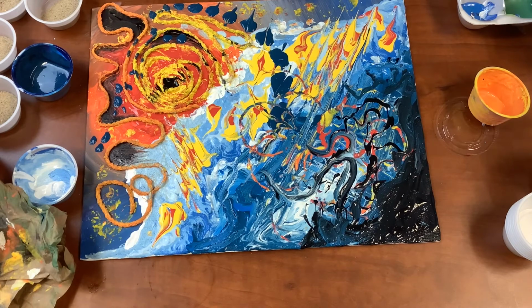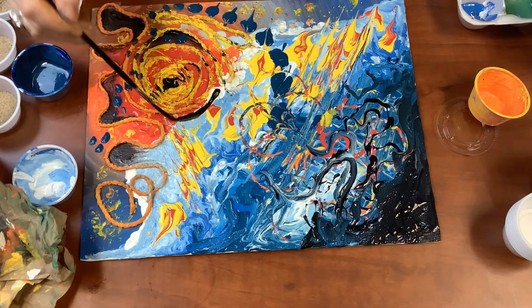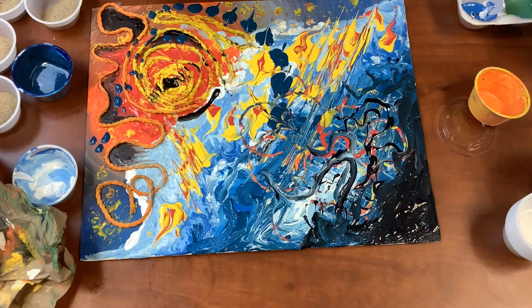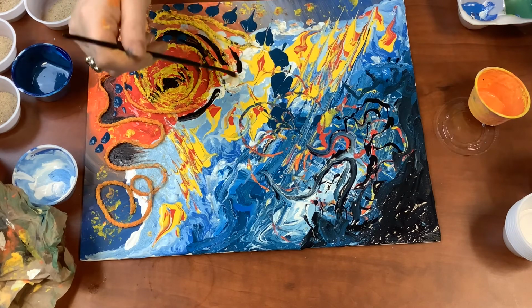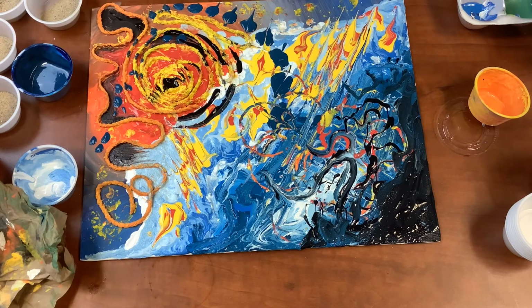And I like the focal point that's out there, but I feel like it's not strong enough. So we need to add contrast. You can add contrast several ways, but I'm going to go with adding actual color contrast out there.